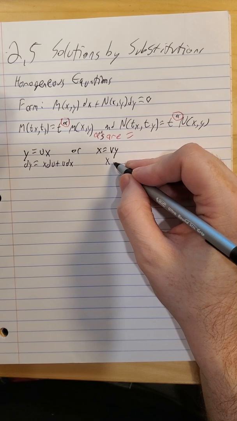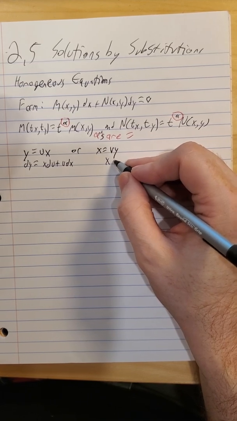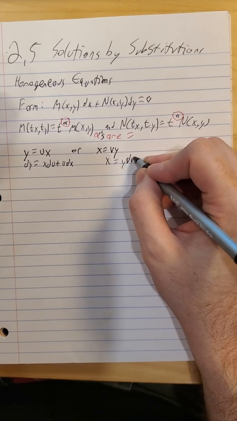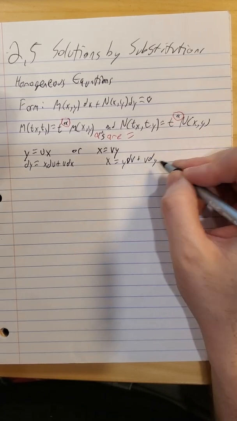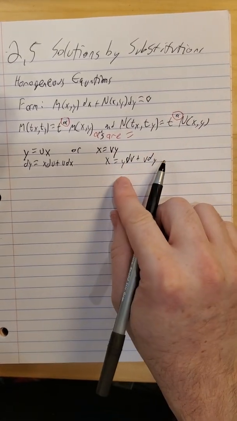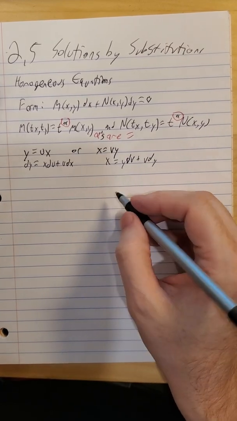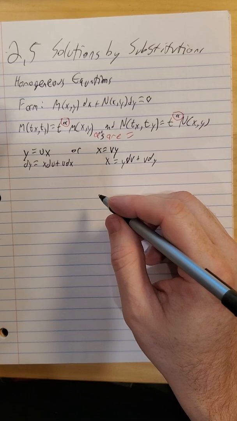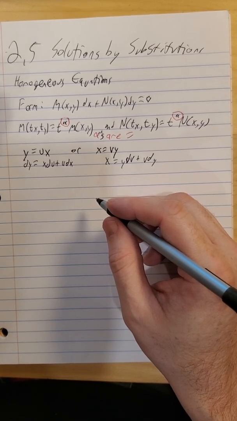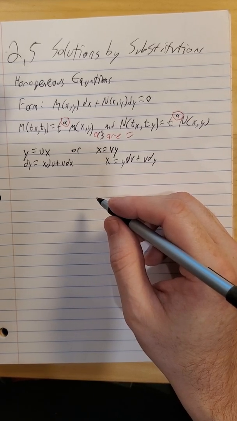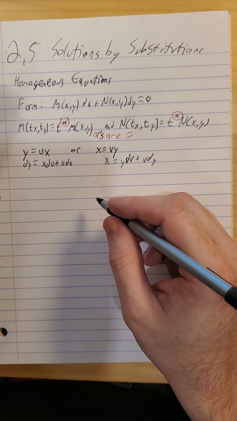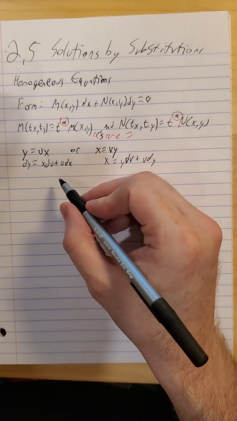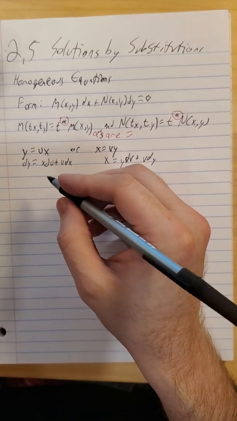If we subbed out the x's instead, then dx is equal to y dv plus v dy. So product rule again. After that, we just gotta do a little rearranging, and we have something that hopefully is an easier to work with differential equation. Solve it and then substitute.